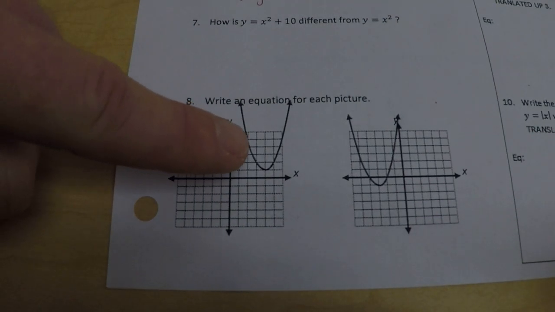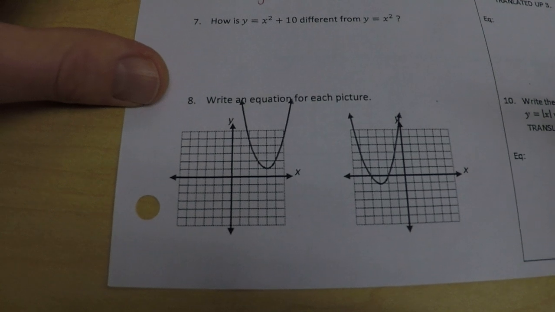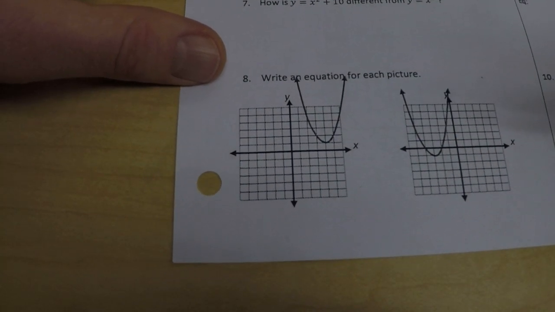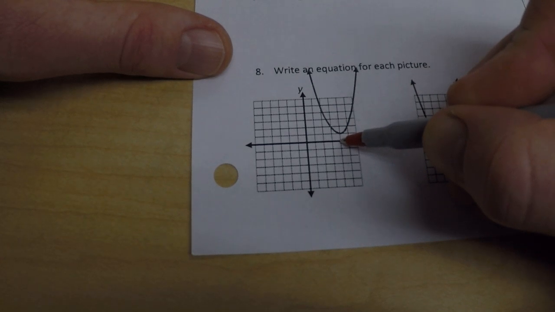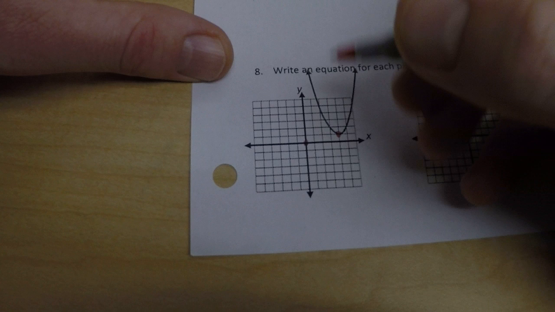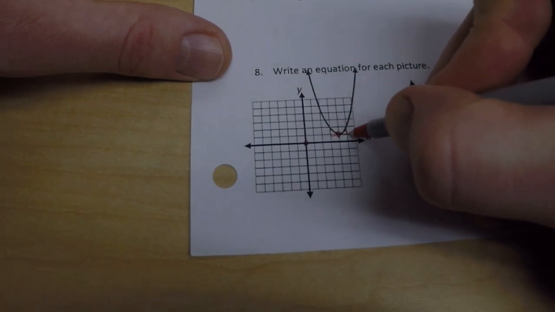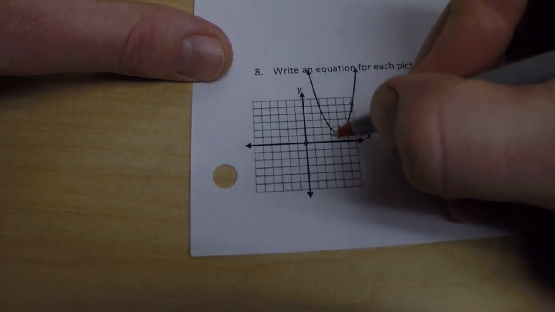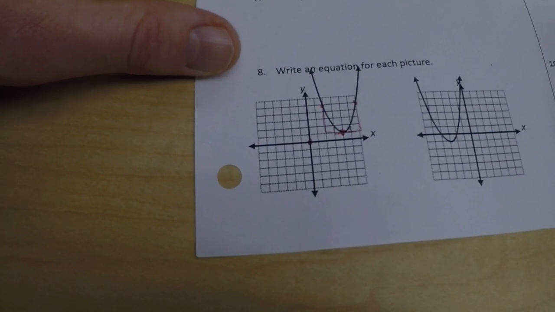Similarly, we can write equations of these parabolas. So I will do this first one, and you can do this one. This is moved to the right 4, and up 1 is where the vertex moved, from here to there. It's growing normally because it goes out 1, up 1, out 2, up 4. So I don't need an a value again for this one.